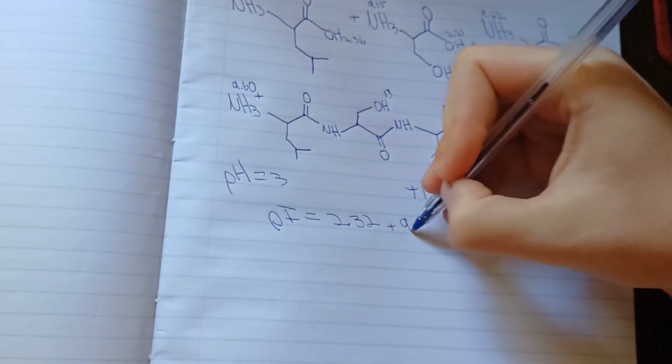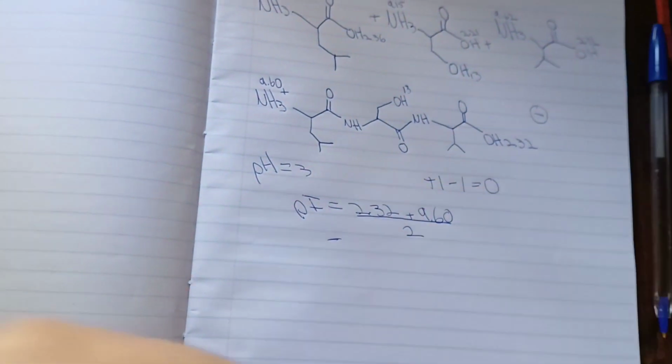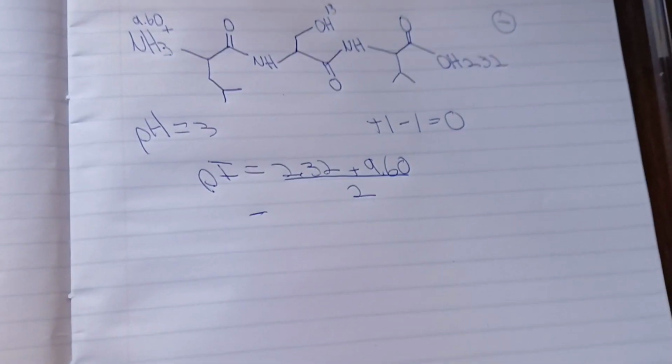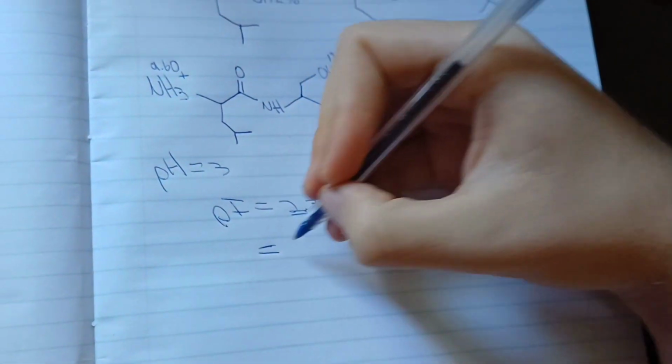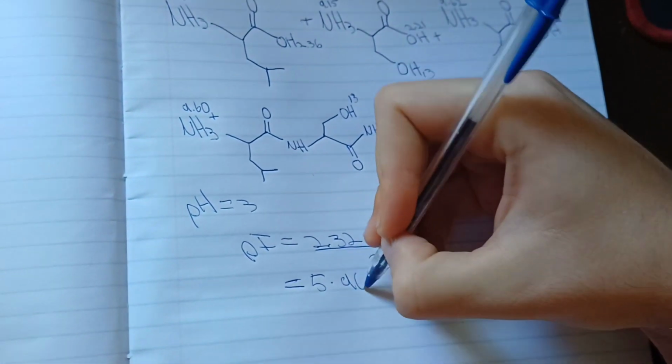Then we say plus 9.60 divided by 2 is going to give us, let me just get my calculator. Okay, I did the equation quickly on my calculator and it gave me 5.96.